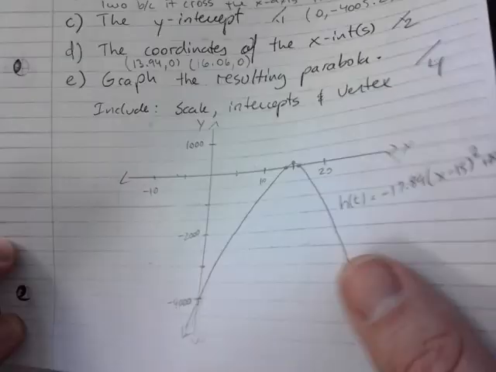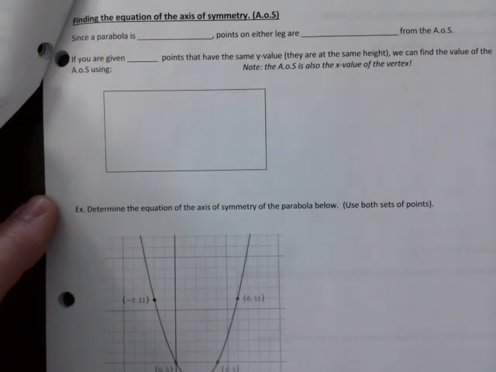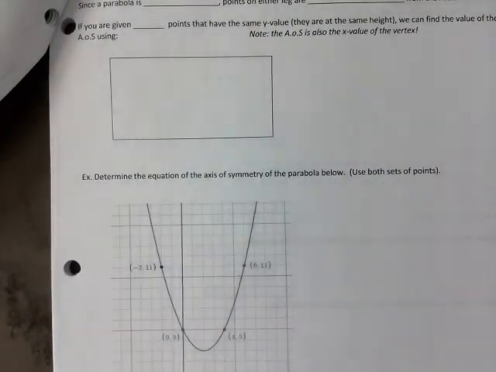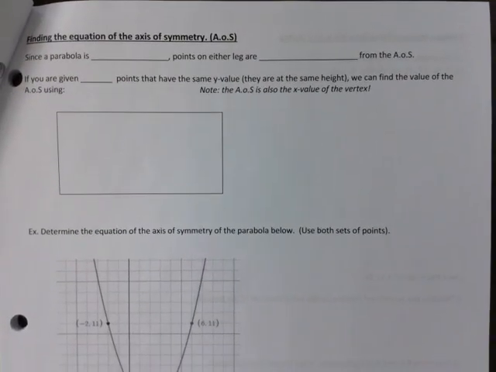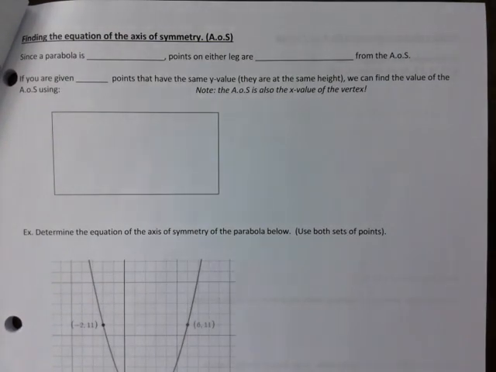Okay. All right. If you could grab your notes now, and I'll just cover a concept that is going to be handy down the road. We're going to go to page 12. Page 12 says finding the equation of axis of symmetry, AOS.